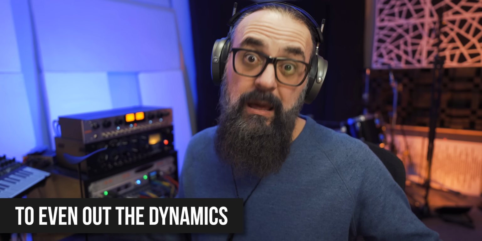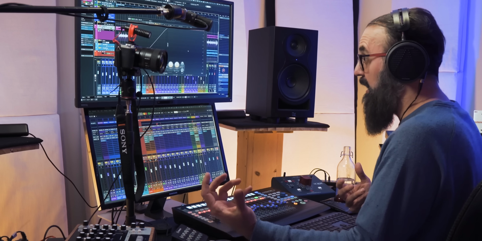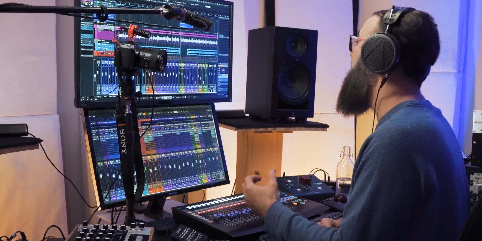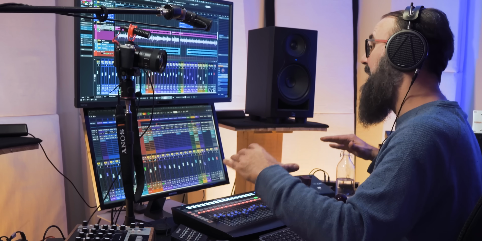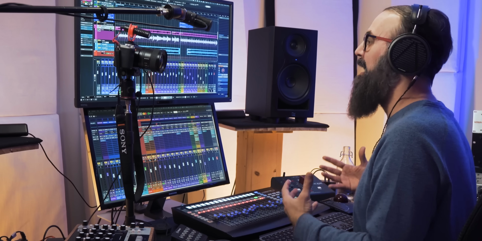Why compress a bass sound? First of all, to even out the dynamics, especially when working with an electric or acoustic bass recording where the player is not a robot, you know, so the dynamics are not gonna be entirely even. Depending on the type of music I'm mixing, evening out the bass dynamics is something I'm gonna reach for.